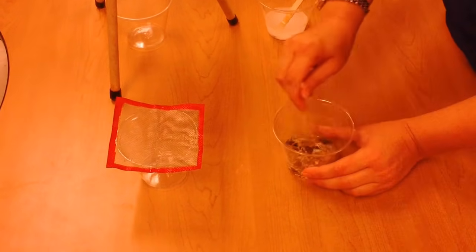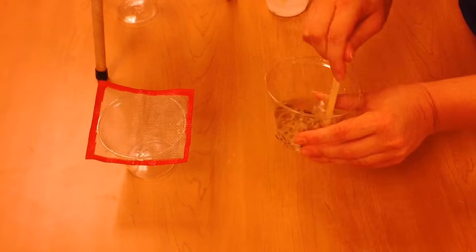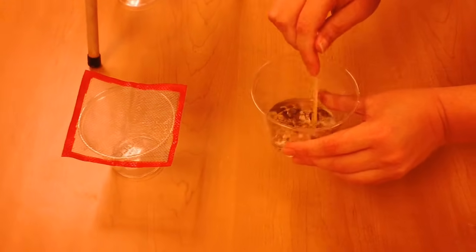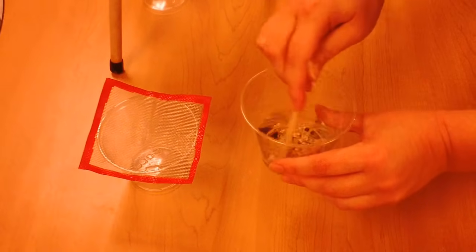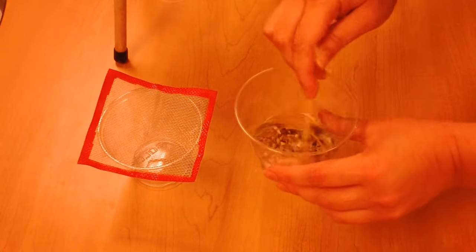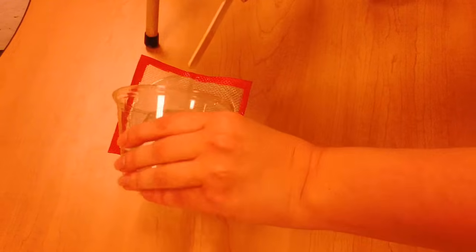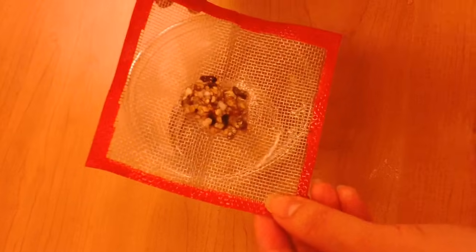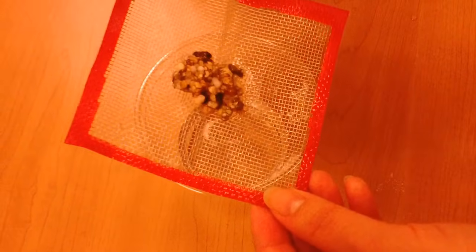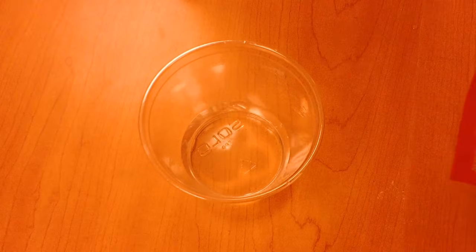If you have a mixture with large particles, like this gravel and water mixture, you're able to separate it using a screen. The screen has holes that are small enough to catch the gravel particles. So you can pour the mixture through the screen, and the screen will catch the gravel pieces, but the water will go right through. So here you have the gravel, and there's the water. It's been separated.